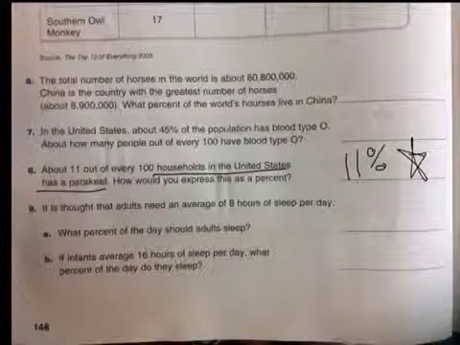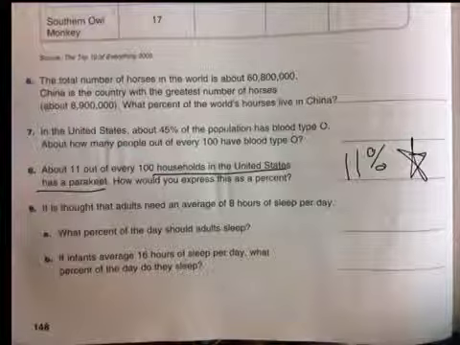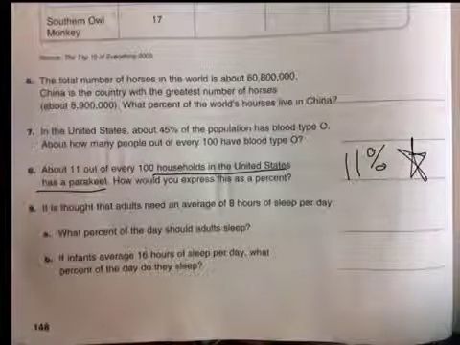Go ahead and finish questions 6, 7, 9, A, and B, and we will check them and discuss them in class. All right, boys and girls, have a great weekend.